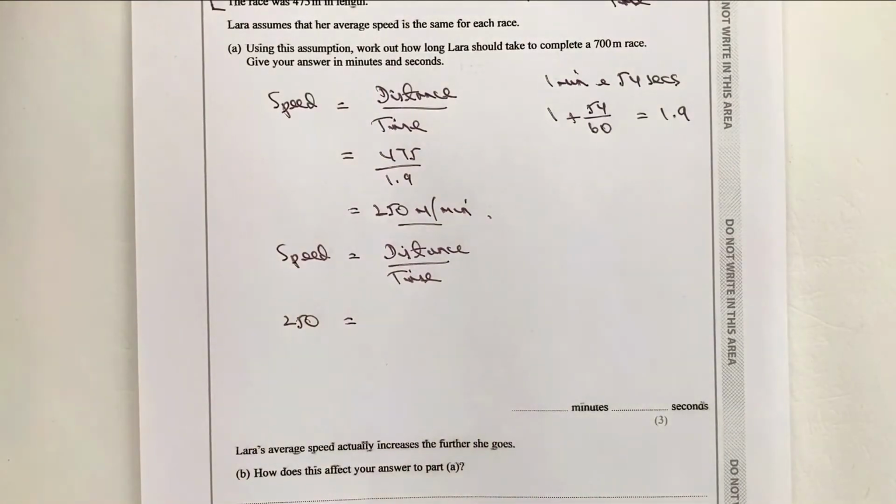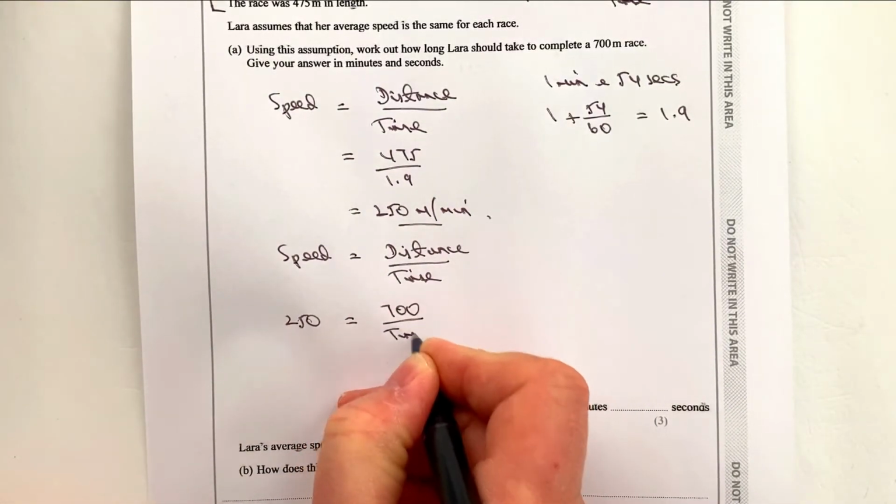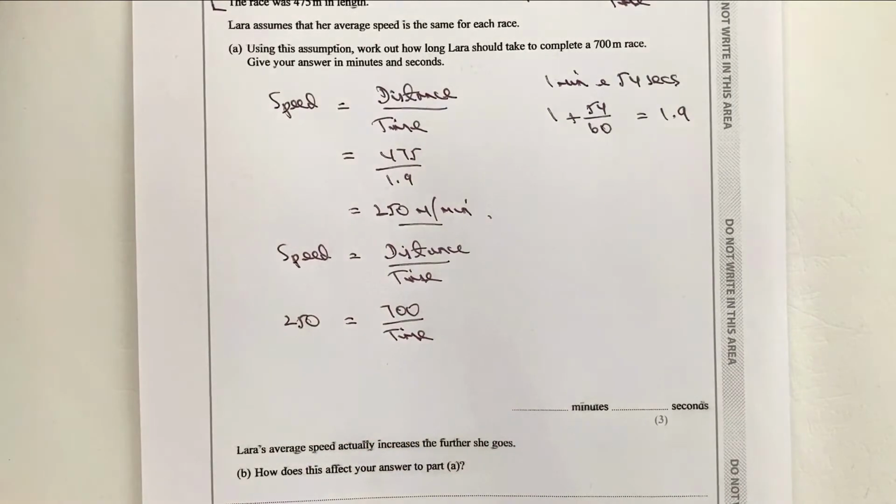Okay, we're trying to work out how long it will take her. We do know the distance, and the distance is going to be 700 meters. So I've got 700 divided by time. This is where your algebra comes into play. We've got to make time the subject of this formula.